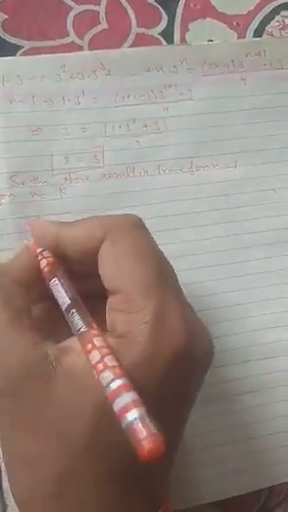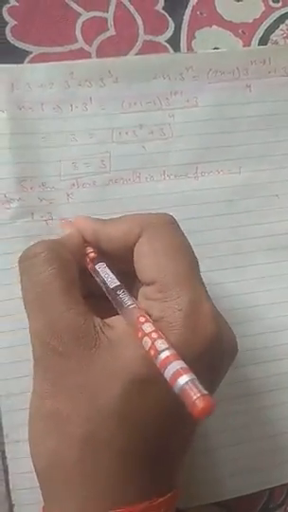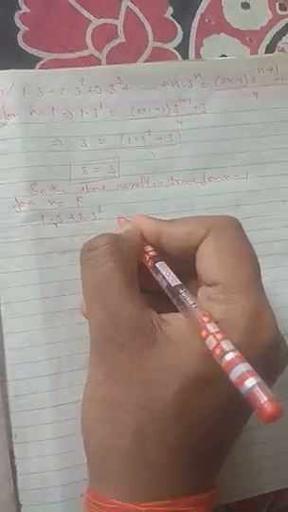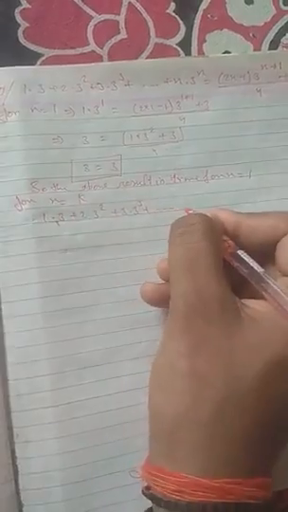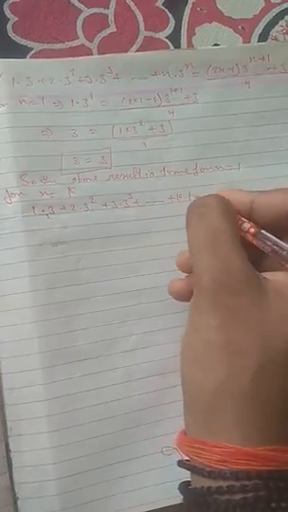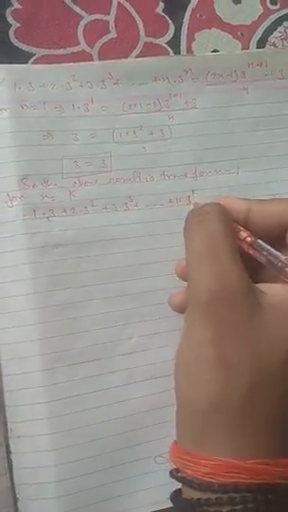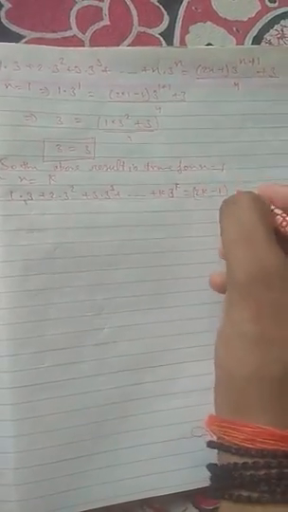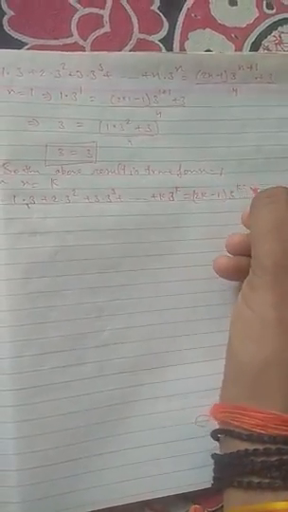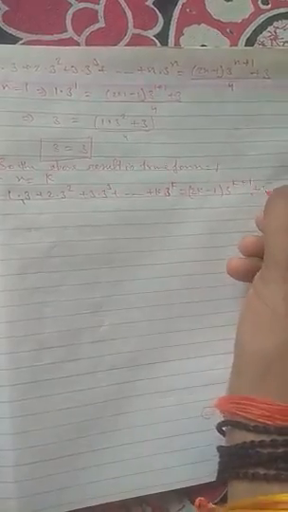Now for n equal to k, we will just follow the step: 1.3 plus 2.3 square plus 3.3 cube plus dot dot plus k.3 power k equals to (2k minus 1) 3 power k plus 1 plus 3 upon 4.